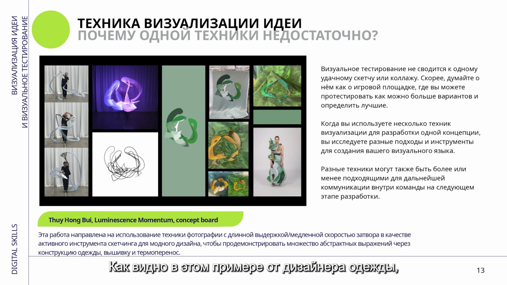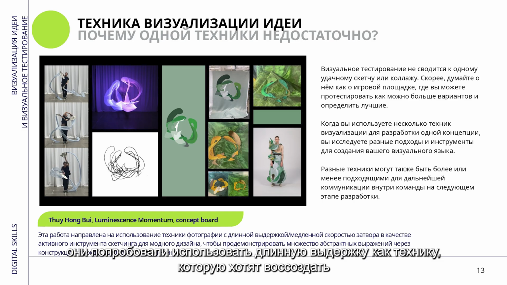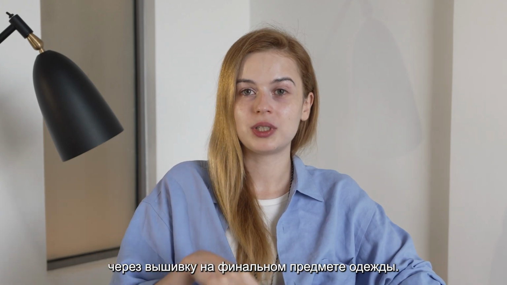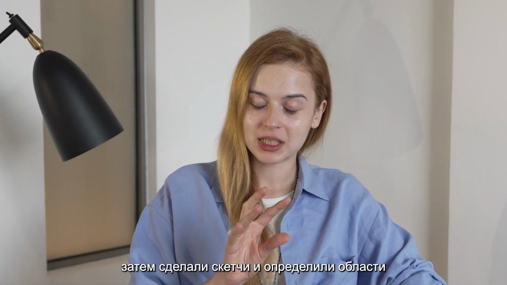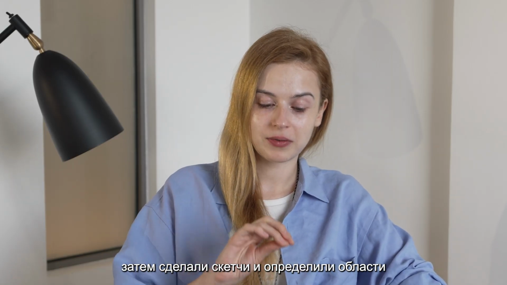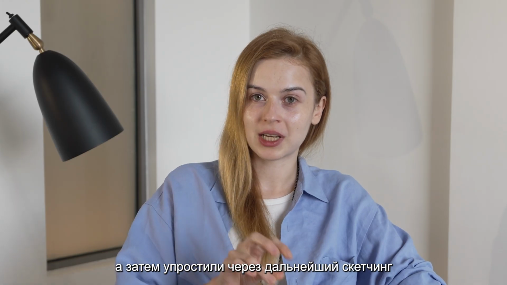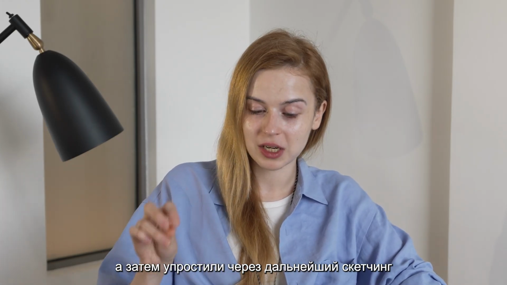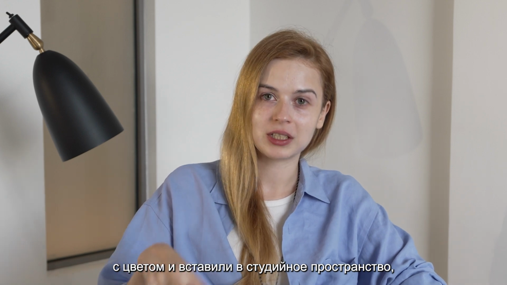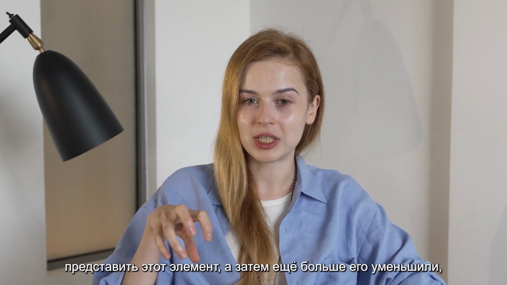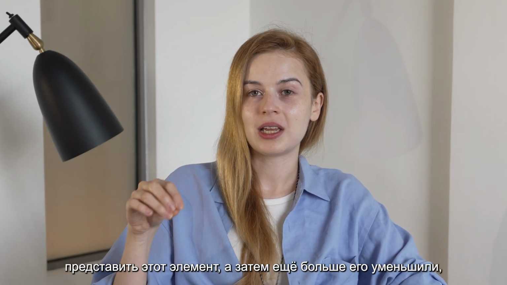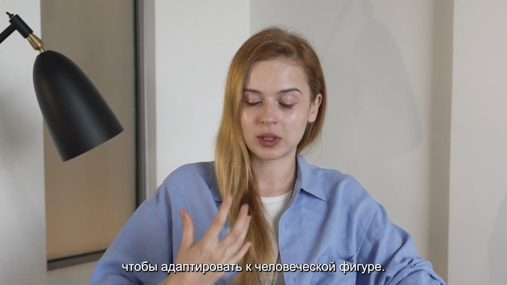As you can see in this example by a fashion designer, they try to use long exposure as a technique they want to recreate through embroidery on the final garment. What they did, they started from a physical test and then they did sketching and identified areas of the image which are too redundant, and then they simplified through further sketching with color and collaged it into a studio space to see how big or how small they wanted this element to be present, and later on they reduced it further to adjust to the human figure.